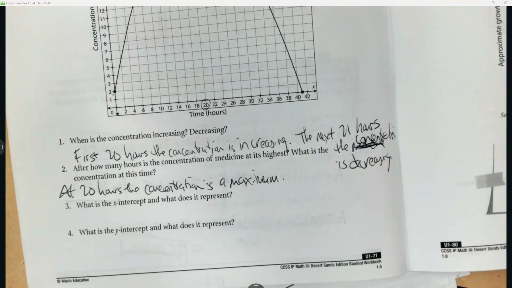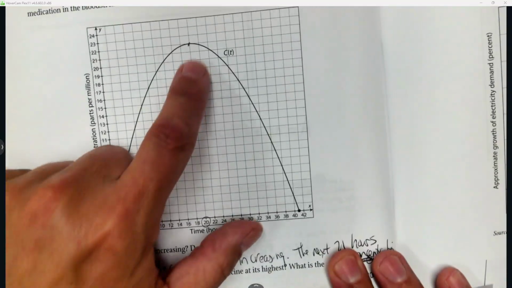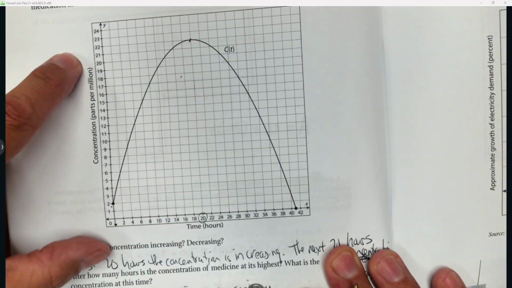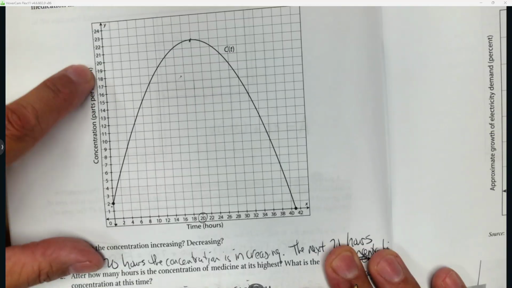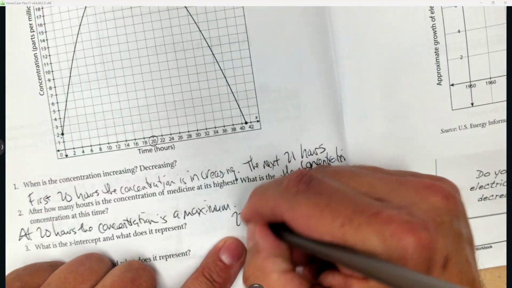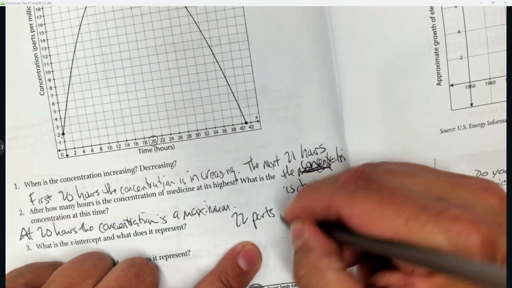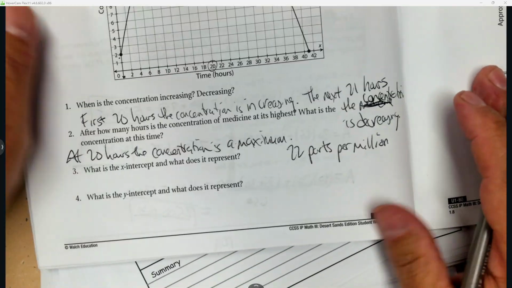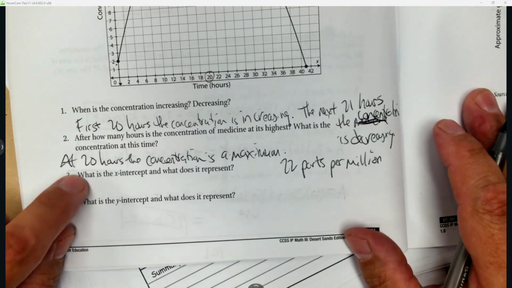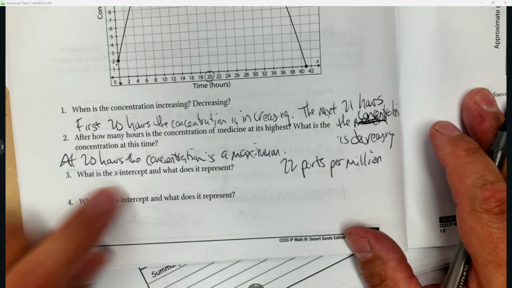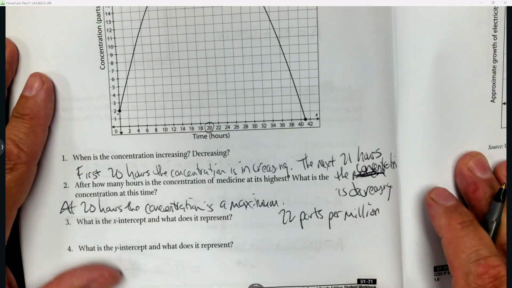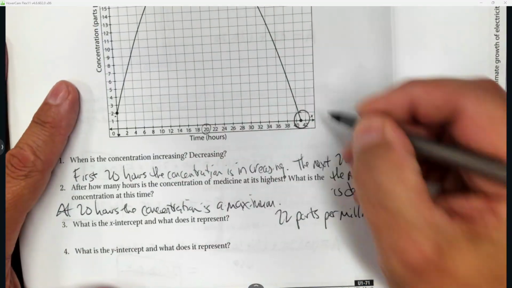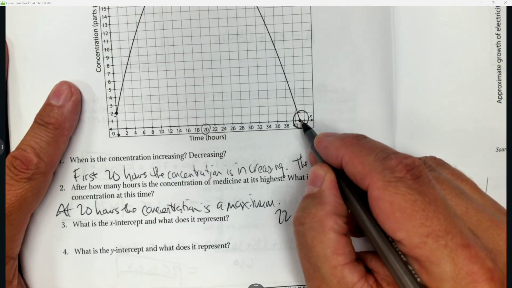And then it says, what is the concentration at this time? So at 20, the concentration is 22, and then read what this says, parts per million. We're going to go 22 parts per million. Then the next is, what is the x-intercept, and what does it represent? So we have an x-intercept here, and it's 41 hours.